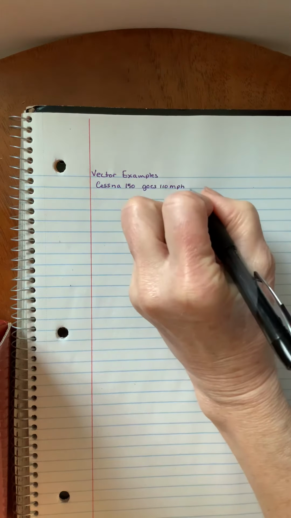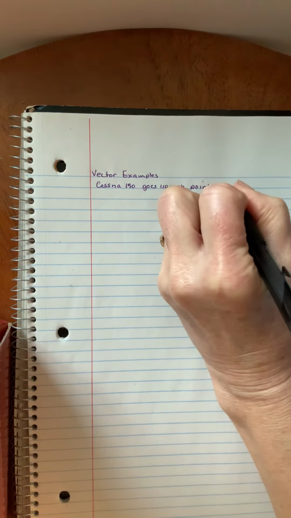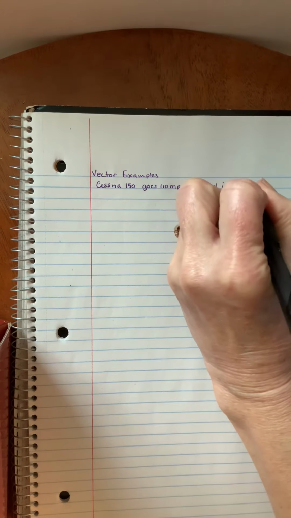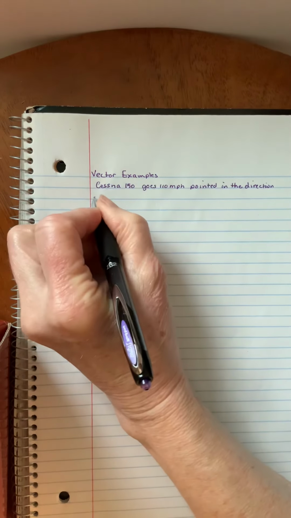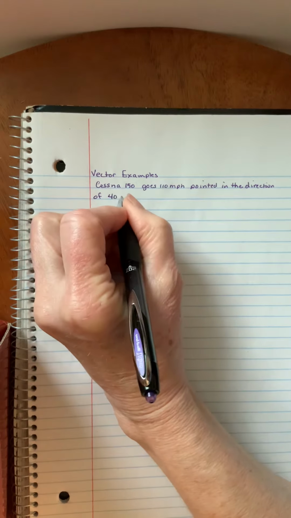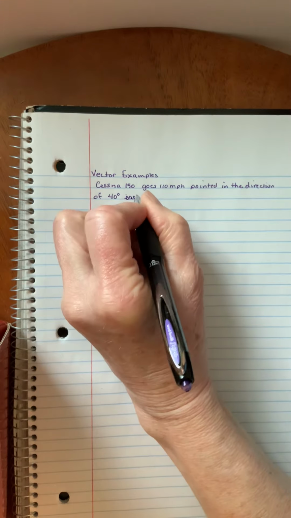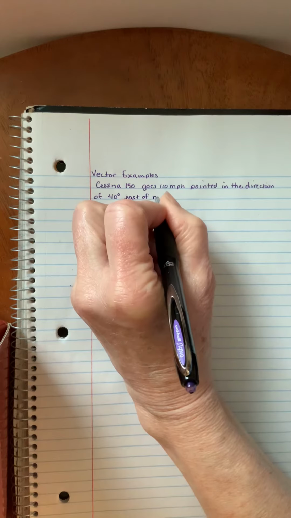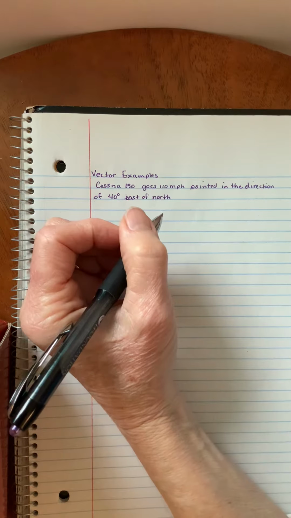And let's say it is pointed in the direction of 40 degrees east of north. So if you've ever read a compass rose, then you would just say 40 degrees.